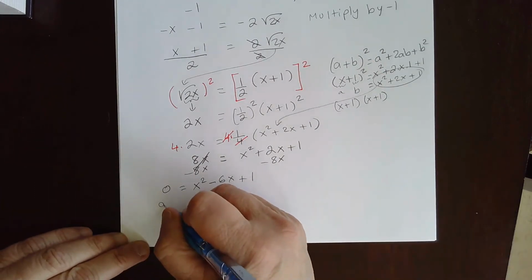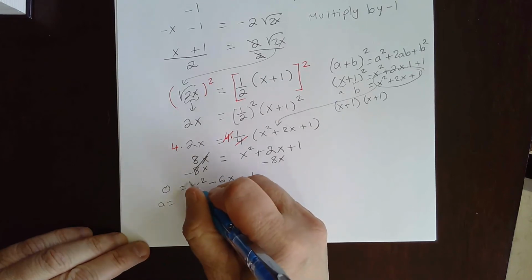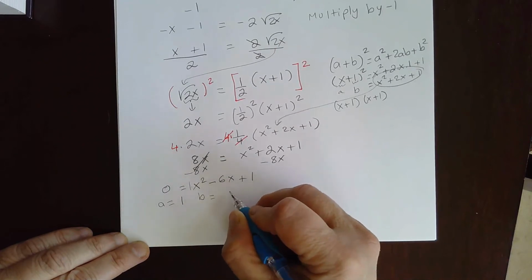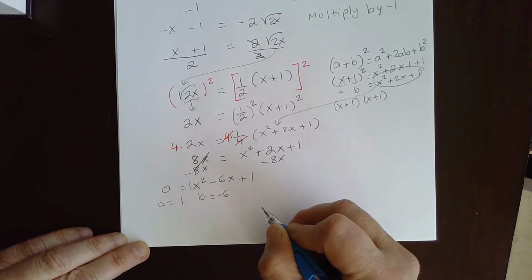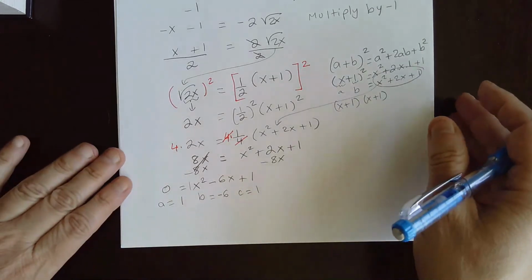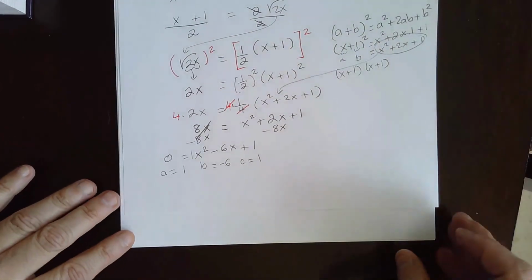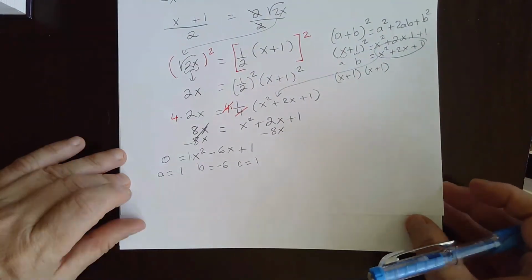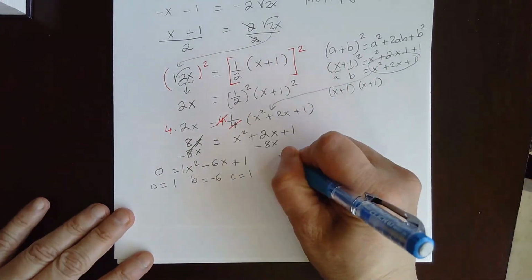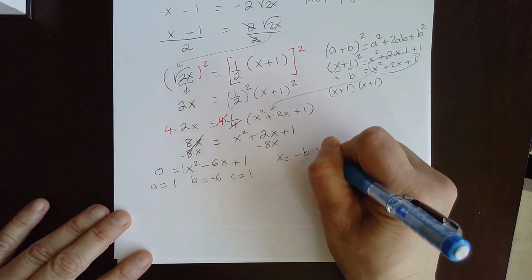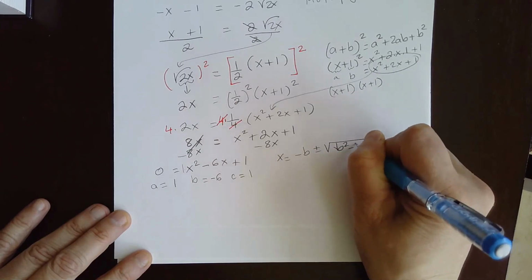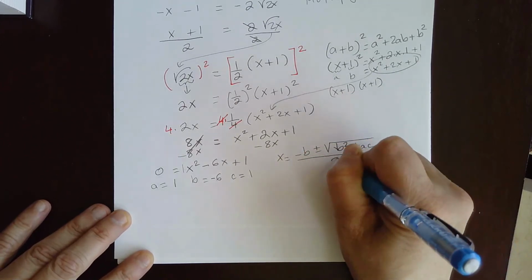Now a is the coefficient of x squared, so in this case it's 1. b is the coefficient of x, in this case it's -6. And c is the constant, which is 1. Okay? So we're going to try to finish this using the quadratic formula. So what is the quadratic formula? Let's go ahead and write it here. x is equal to -b plus or minus the square root of b squared minus 4ac, over 2a.